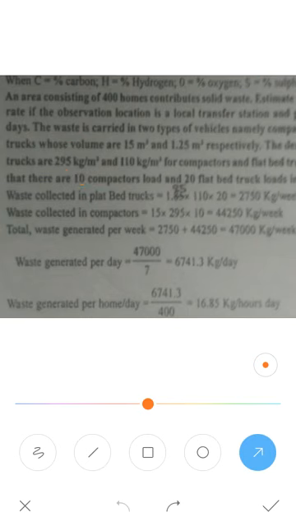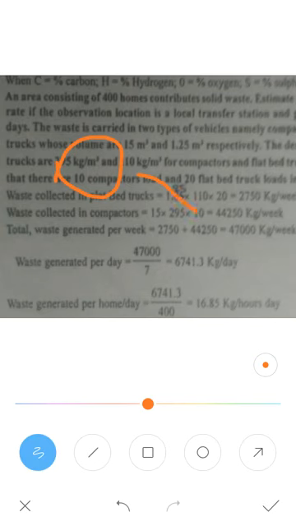Okay, 10 times it has been taken, so that's why you have to write the number 10 here. So the total mass of the solid waste which has been transferred is 44,250 kg per meter cube. So both the trucks are written here.